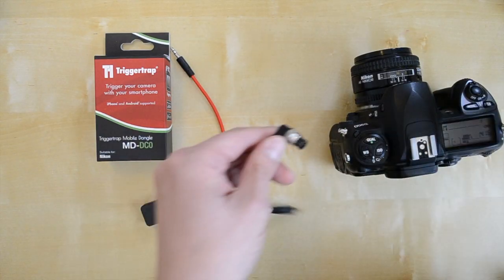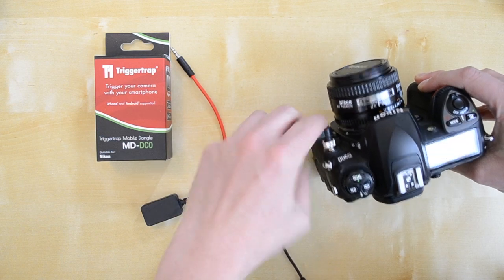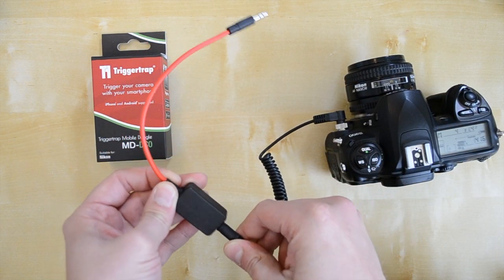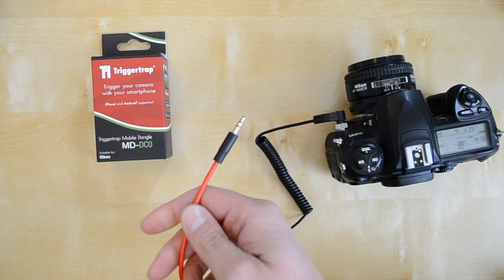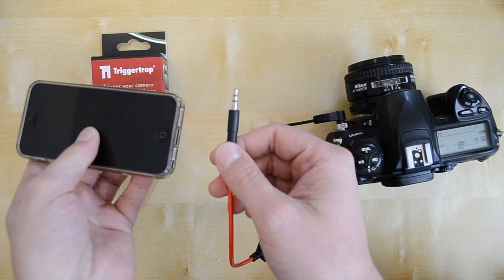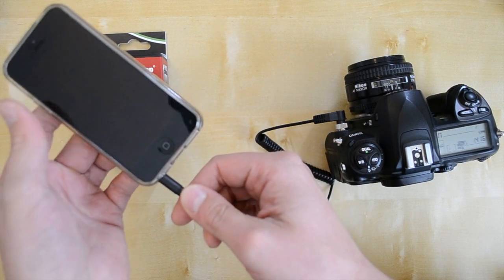And that's really just a matter of plugging it into your camera, connecting this to the mobile dongle, and connecting this headphone jack to your iOS or Android device, like so.